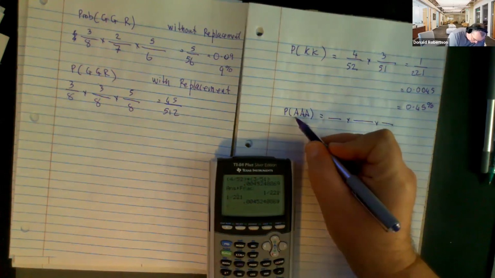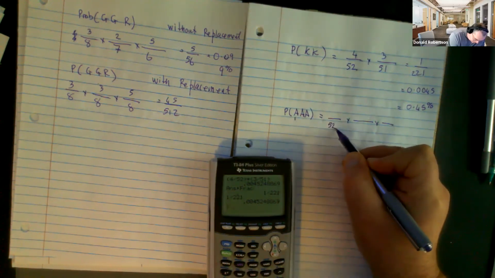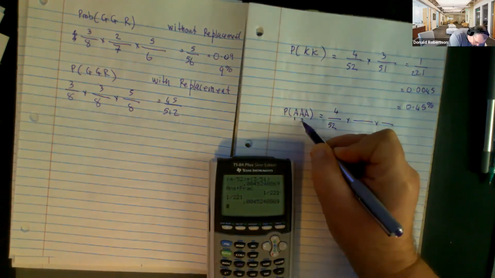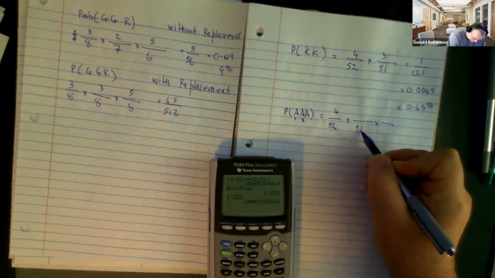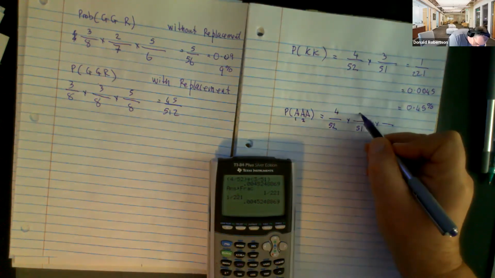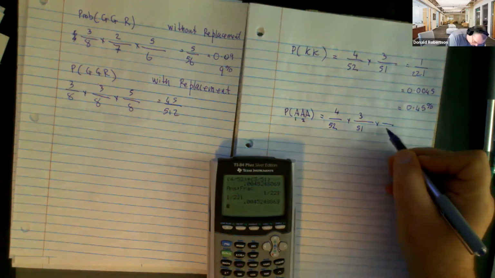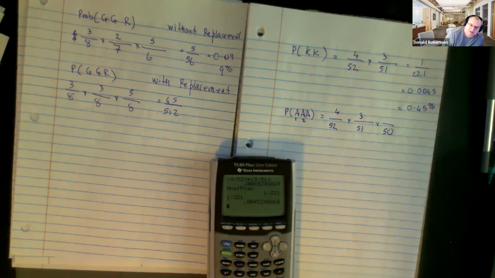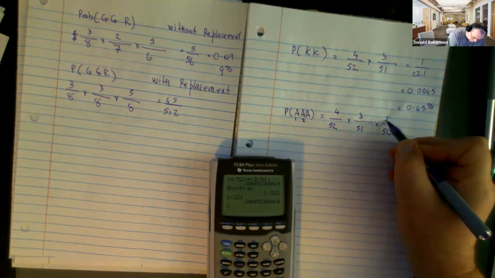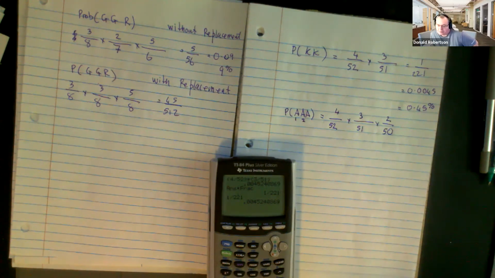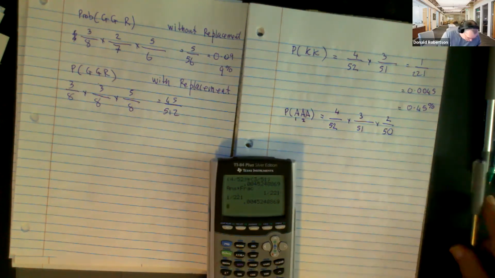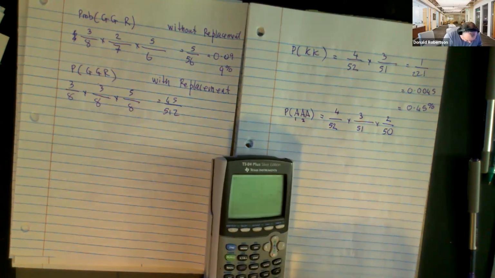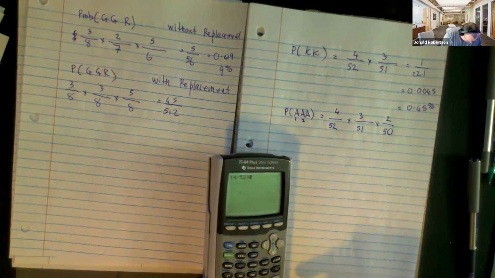The first ace, there are 52 cards in a deck, 4 of them are aces. The second ace is a little bit different. There are only 51 cards in the deck, and there's only 3 aces. And then the third ace, there's 50, and of those 50 cards, there are 2 aces. Are you comfortable about that? Now, I'll try that in the calculator and we'll see what happens. 4 divided by 52 times 3 divided by 51 times 2 divided by 50.